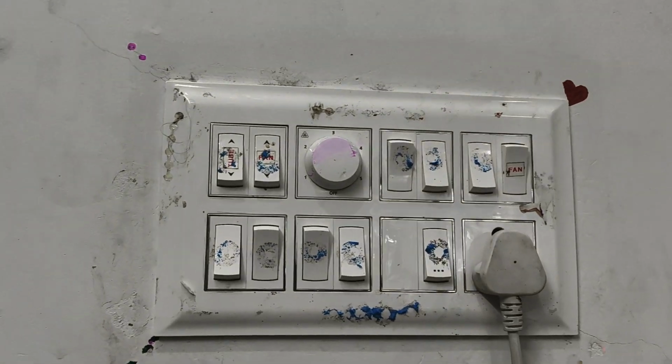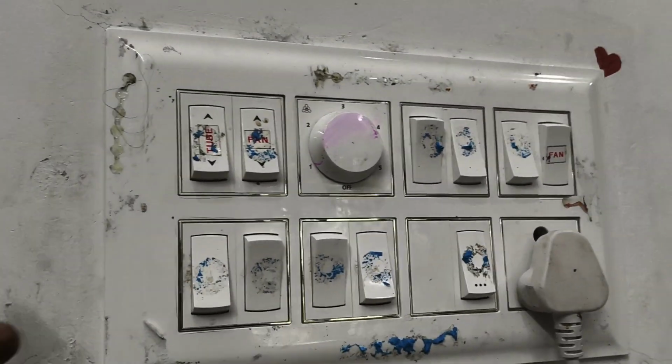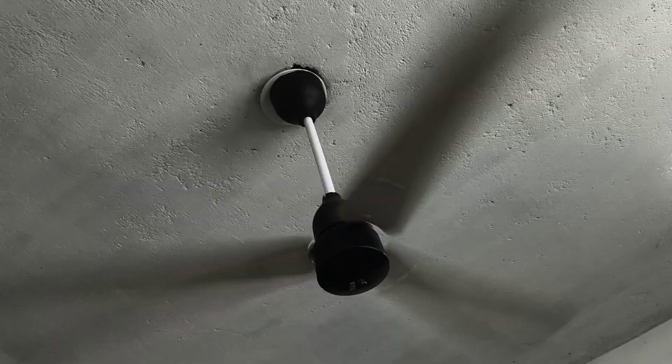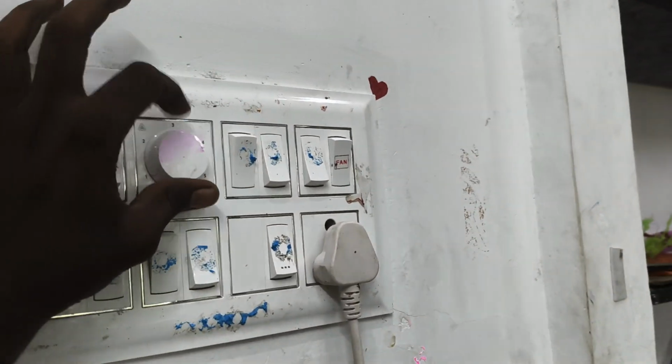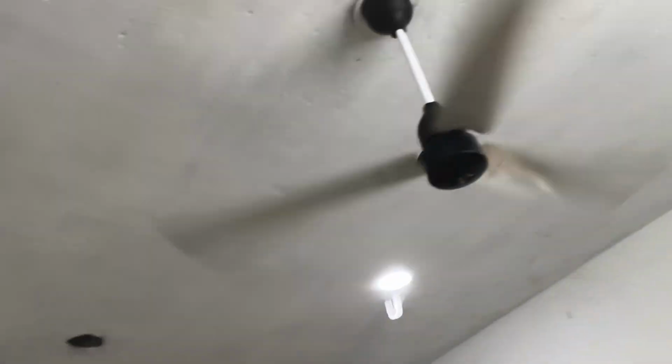So what you've got to do is, usually you will have a regulator in this switchboard. For any fan we usually use a regulator, but for this atomberg you should not connect a regulator. Here a regulator is given, but we have used this atomberg ceiling fan so that this fan is not controlled by the regulator. See here, there is no change when I turn the regulator because it is not connected to the regulator.